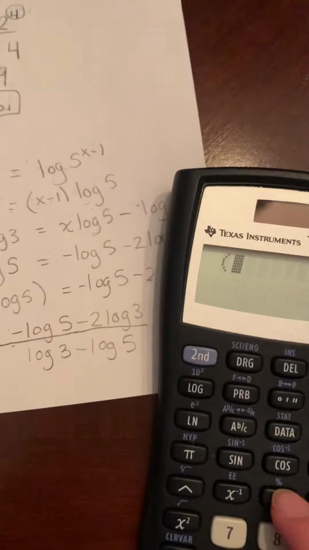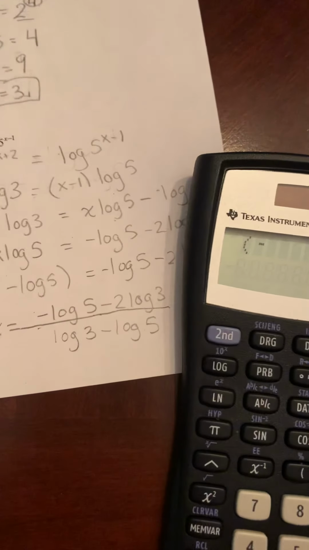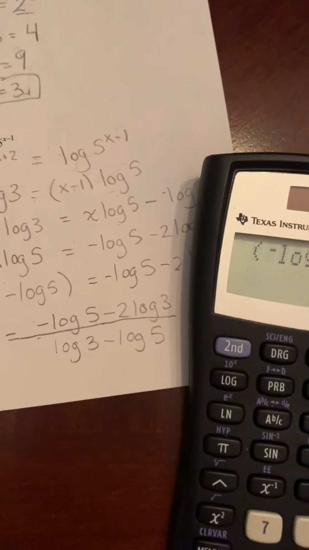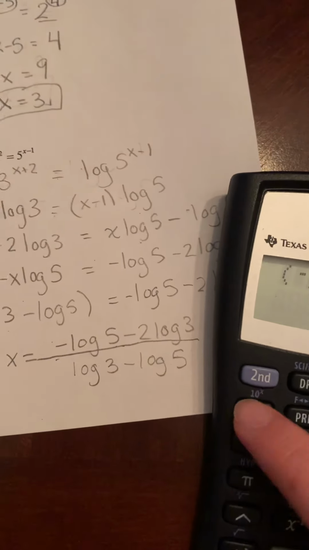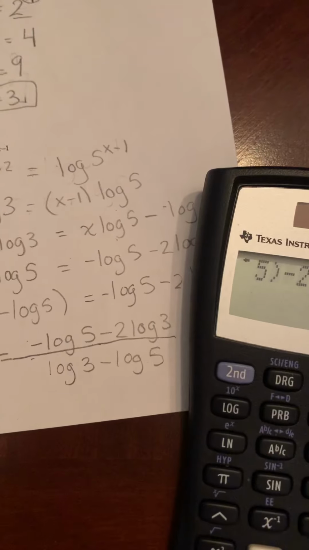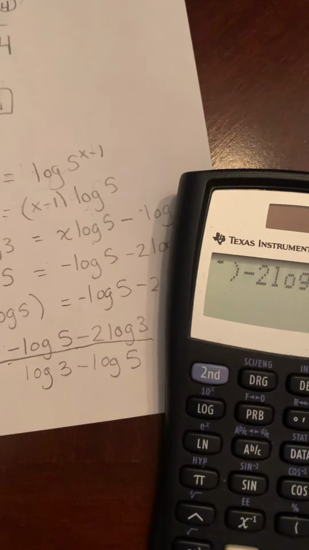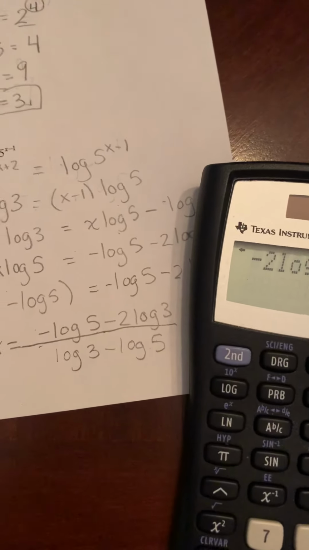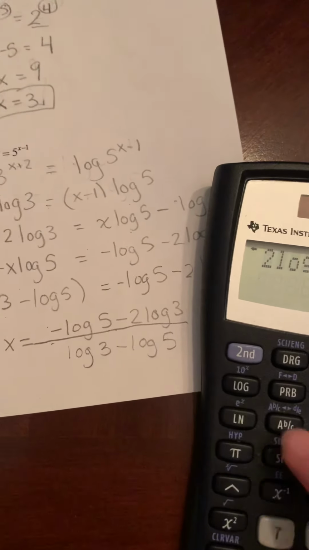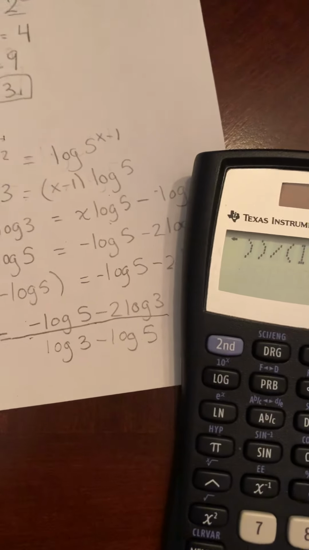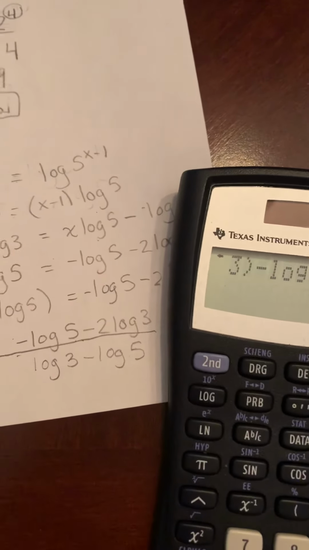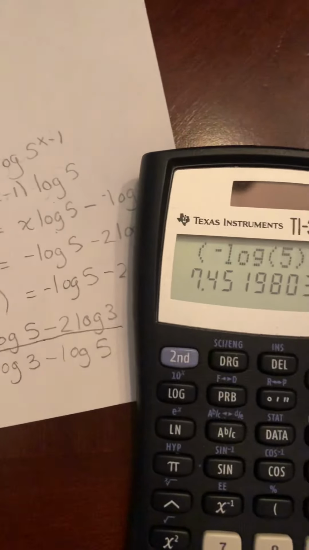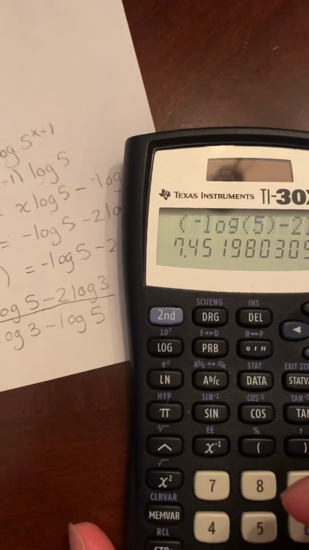Start with a set of parentheses. We'll have negative log of 5. Close the parentheses for the 5, but keep now subtracting, minus 2 log 3. Close the parenthesis because of the 3, but now an extra parenthesis to close the numerator. Divided by, open parenthesis for my denominator, log 3 minus log 5, double parenthesis to close the denominator. And there's our approximation, 7.452.